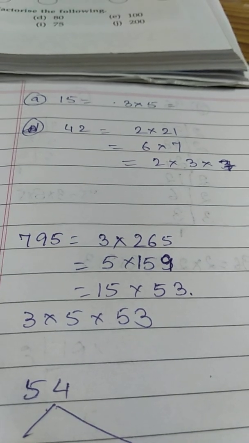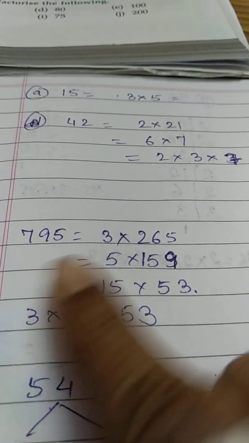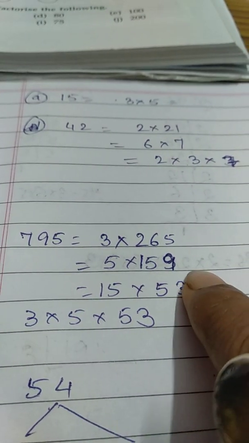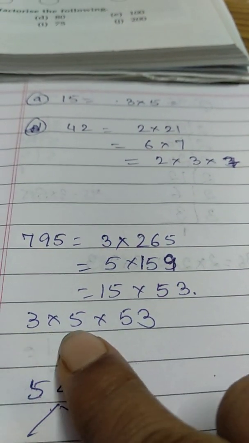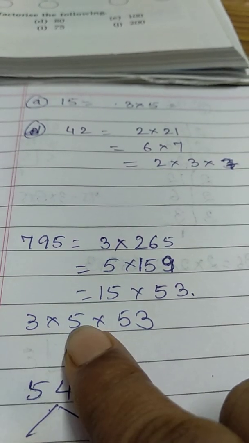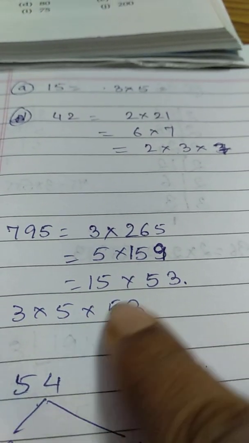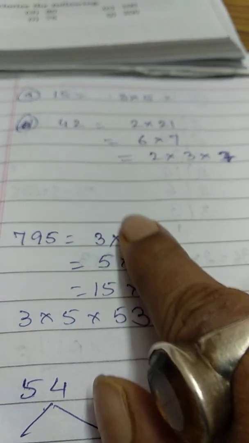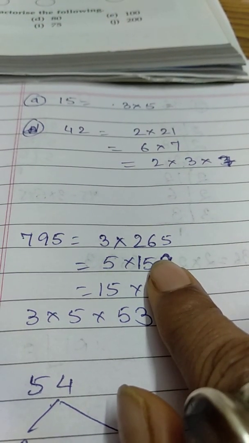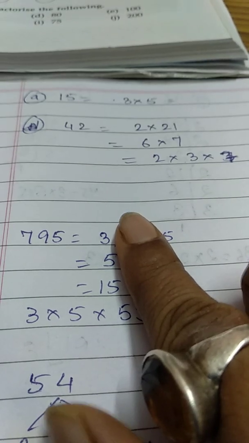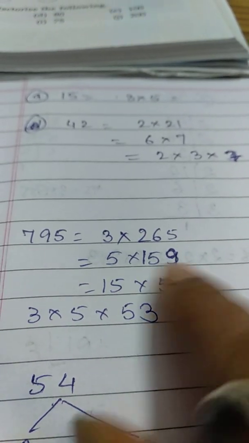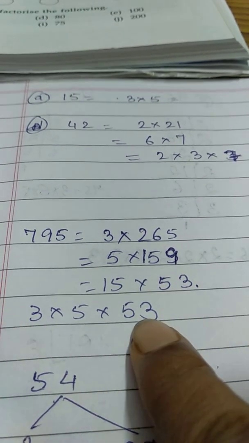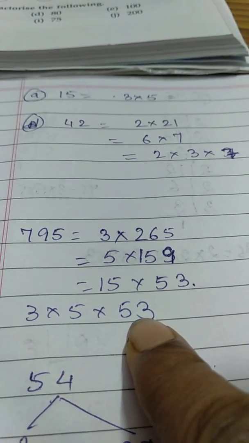So this one will not work. 5 threes are 15, so 15 into 53 will work. So 3 into 5 into 53. This will not work because these are not prime numbers. These are prime numbers. So if I am taking 15 into 53, 15 will be 3 into 5. So 3 into 5 into 53, it is easier to remember.